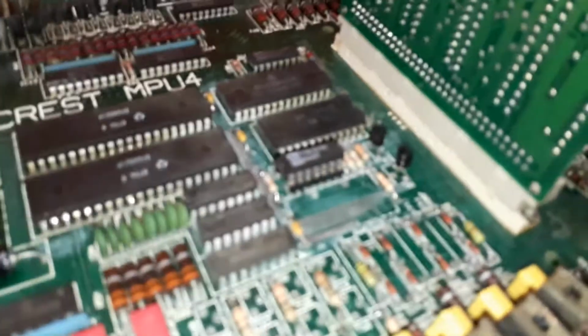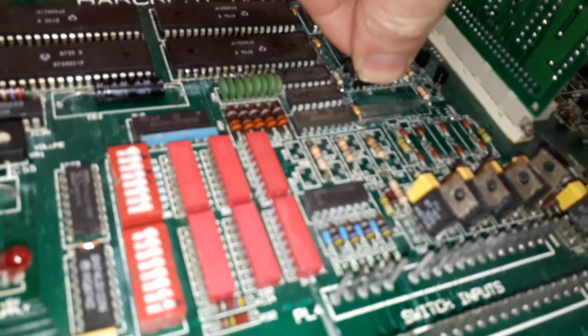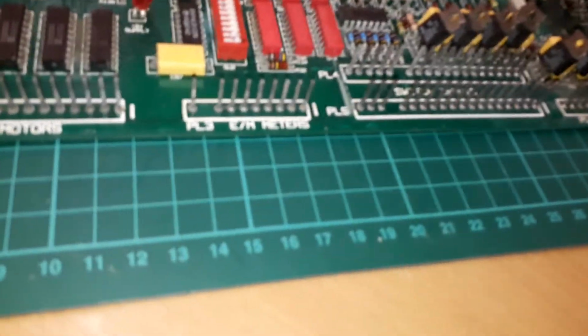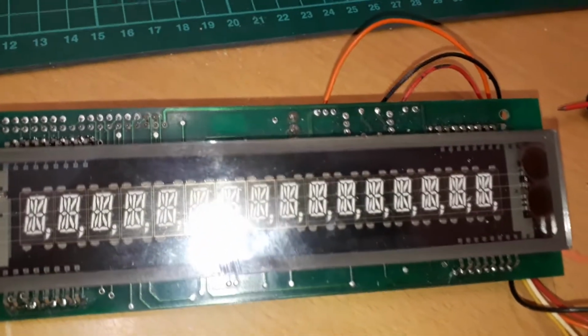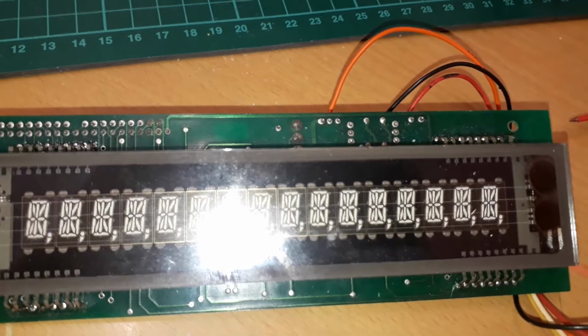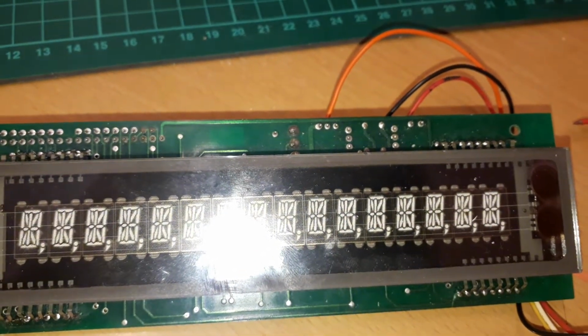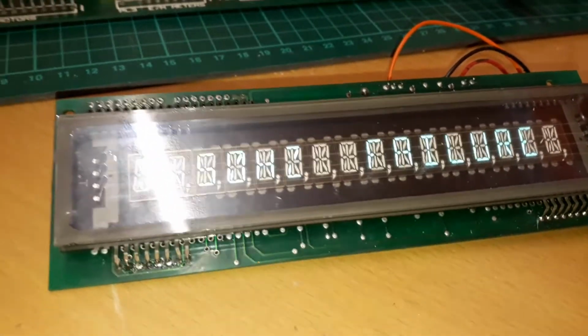Let me just add as well, the sockets are terrible on this board. You can literally lift that out. Anyway, that's that in. Repower it. There we go, that's working. Yeah, I know it says 50 Hz failure, but I've not got any 50 Hz signal coming into the board. That's working.